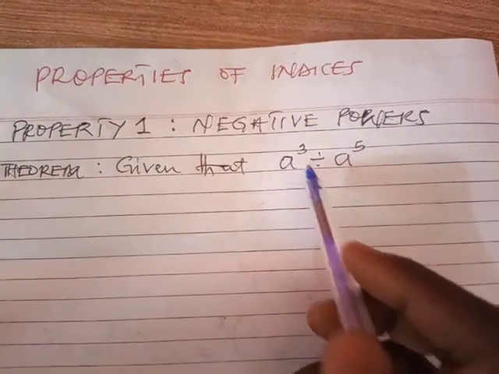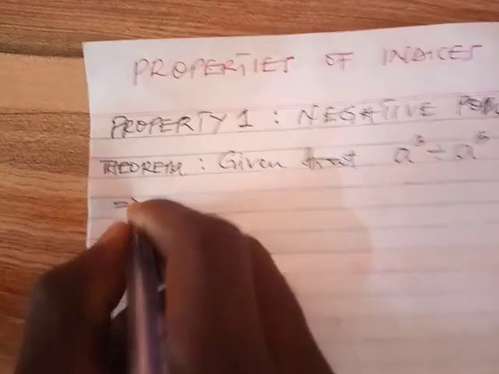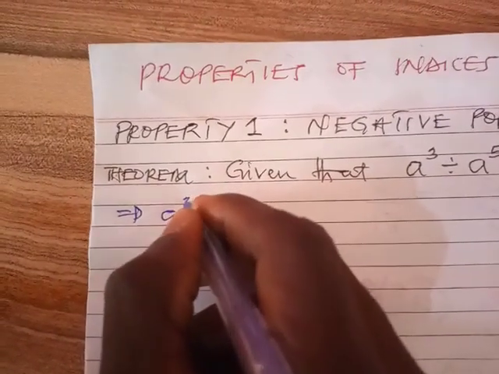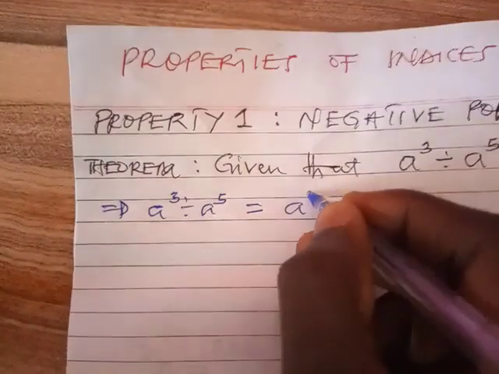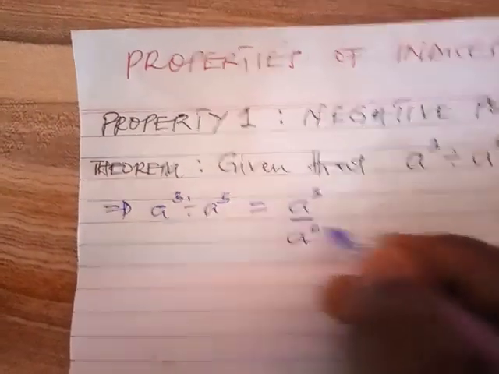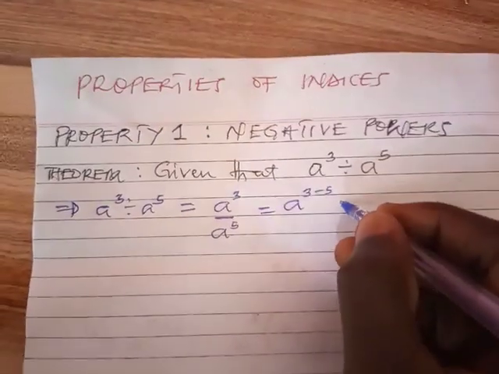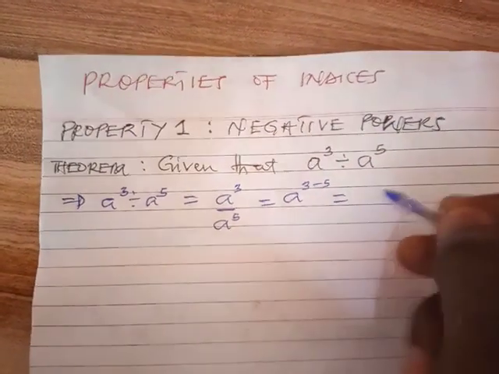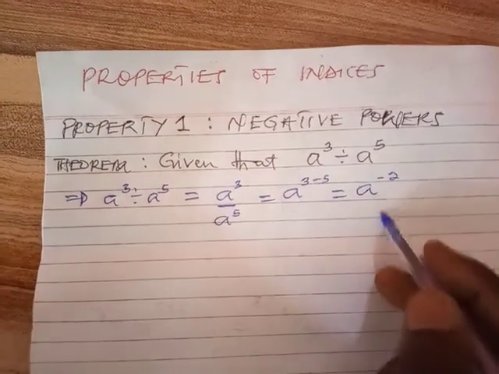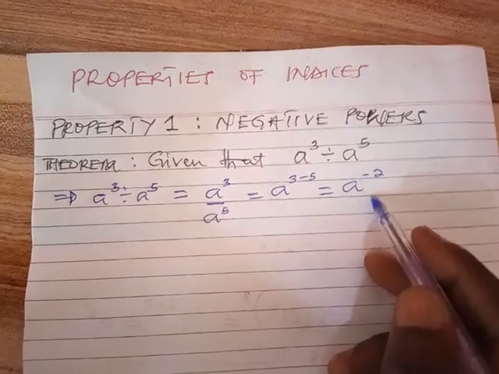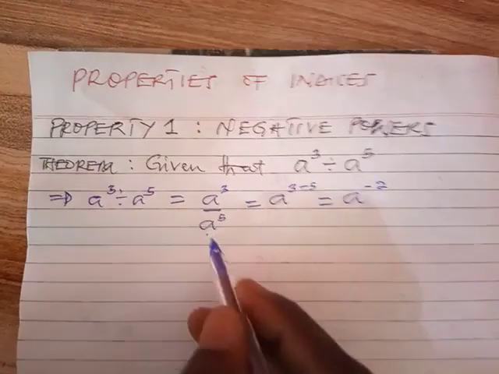Given a exponent 3 divided by a exponent 5, from what we know under division of indices, a exponent 3 divided by a exponent 5 is the same as a exponent 3 over a exponent 5. Also the same as a exponent 3 minus 5, also the same as a exponent negative 2. Now we want to write this as a fraction whose exponent is positive.